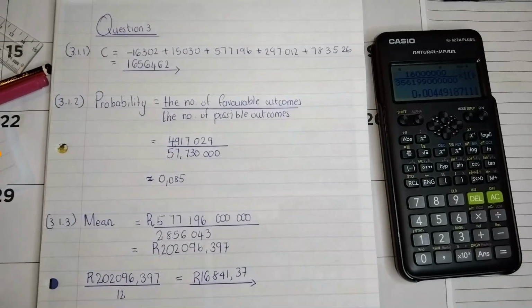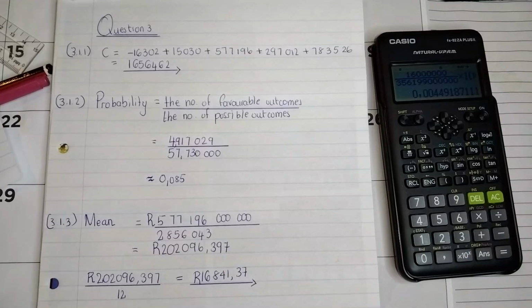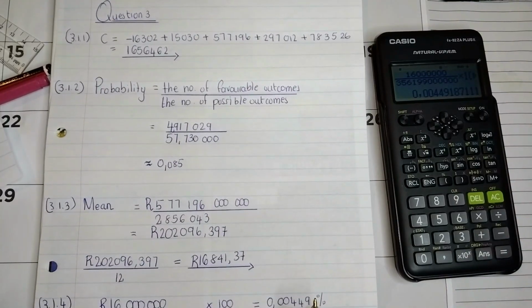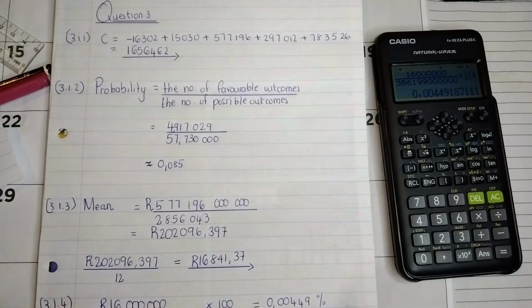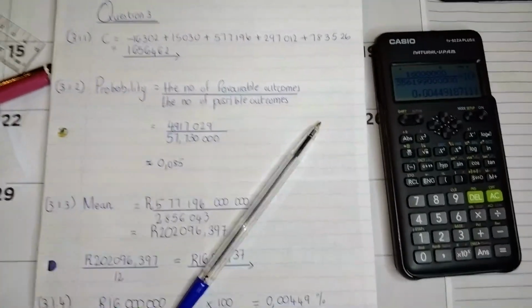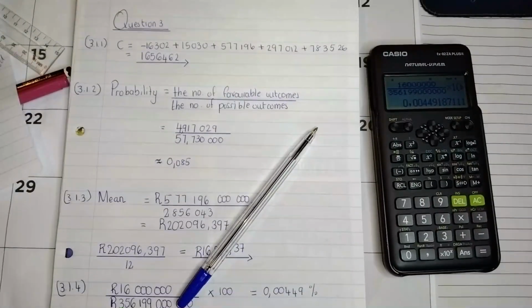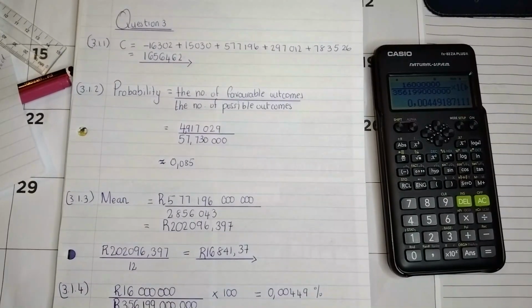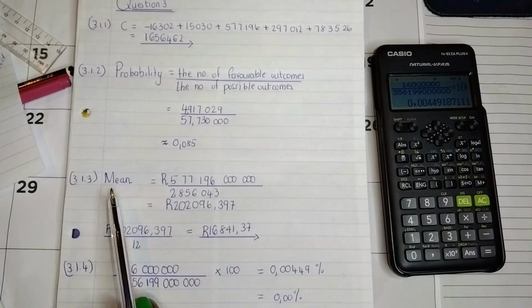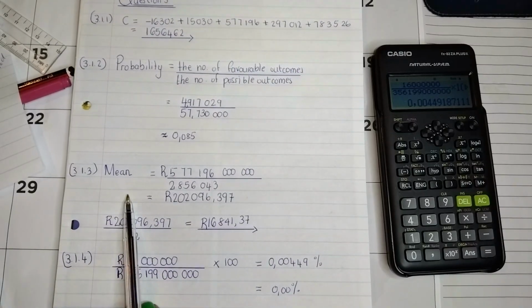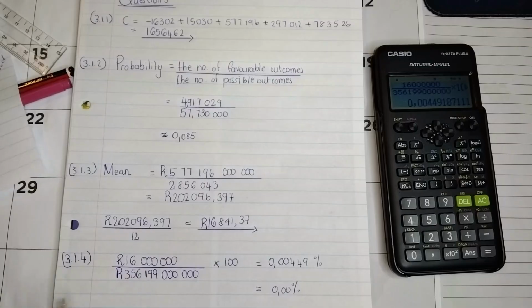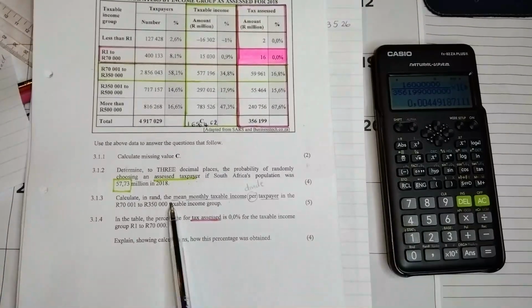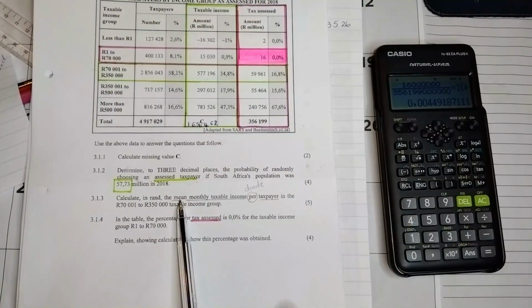So the takeaway from this question is that you needed to know how to calculate probability, because we were asked to calculate probability. If you don't know how to calculate probability, you are going to lose marks. Another takeaway from this question is that you were also required to know how to calculate the mean. And with this one, it's pretty simple because we are told what to do. For the mean, they told us what to do.